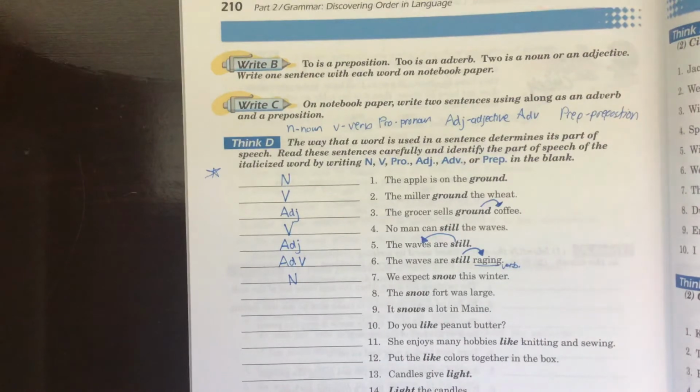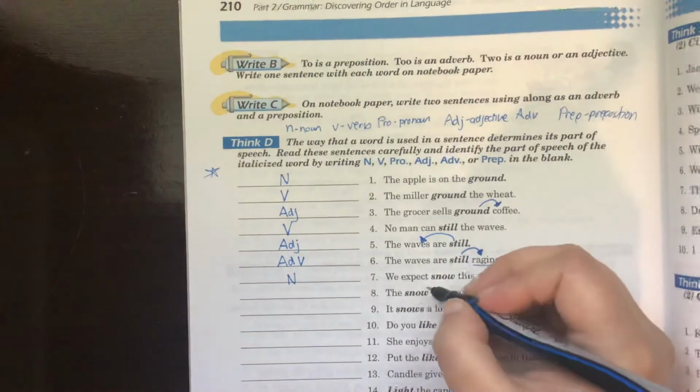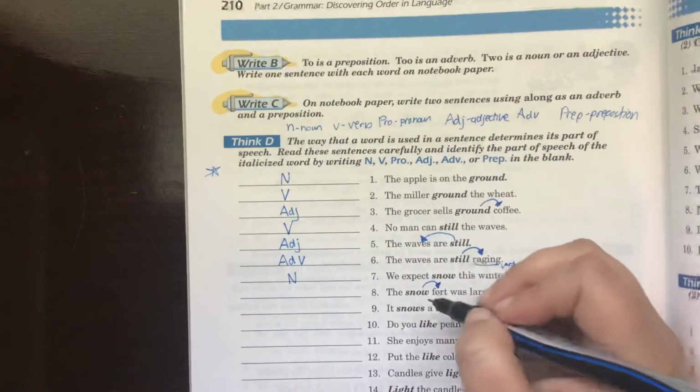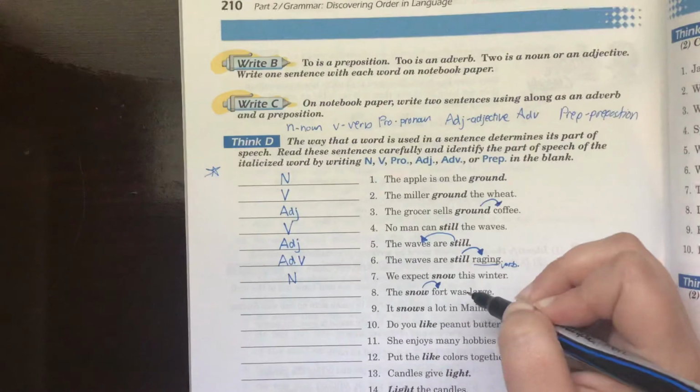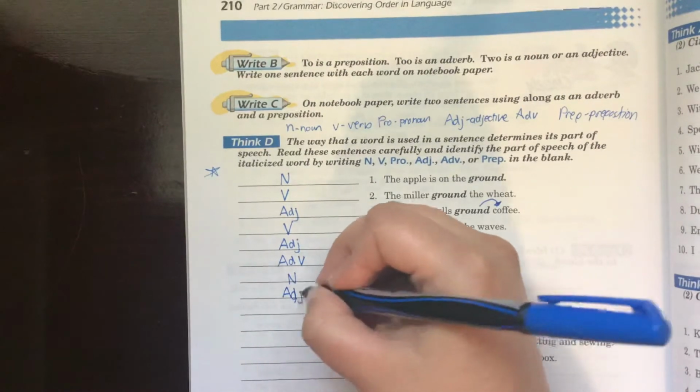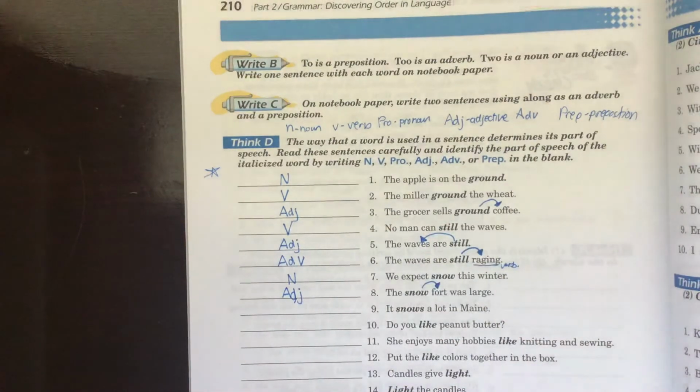The snow fort was large. The snow fort. In this case, snow isn't its own noun, but it is describing something. It's describing the fort. If it's describing a noun, then it must be an adjective. A-D-J, just like that. Very good.